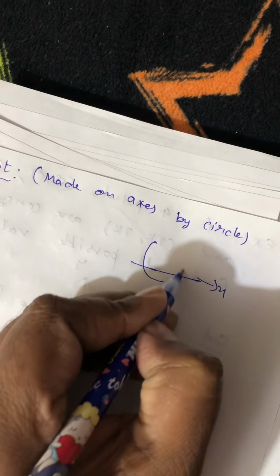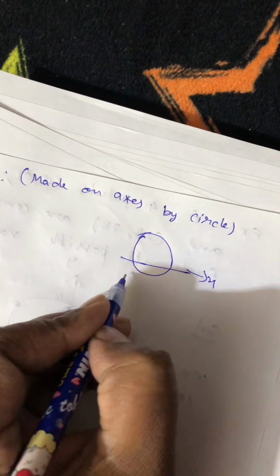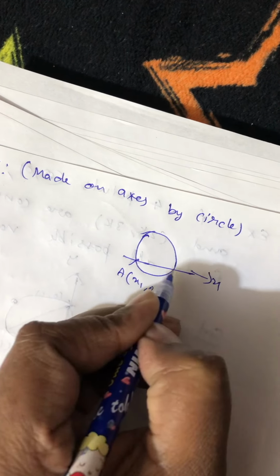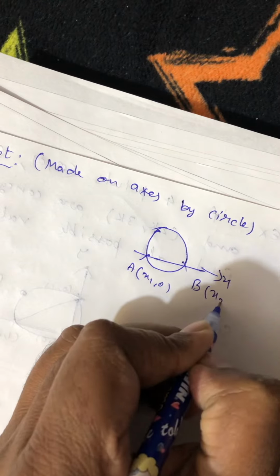Suppose this is my x-axis and this is the circle. Suppose the circle is intersecting at point A (x1, 0) and point B (x2, 0).